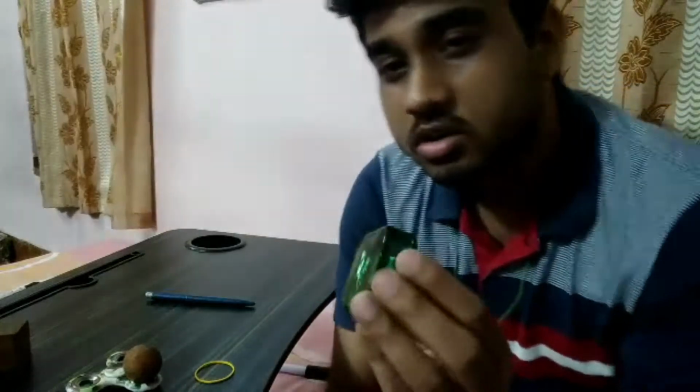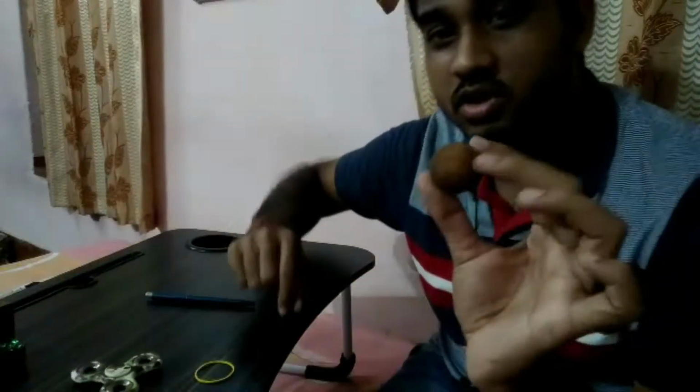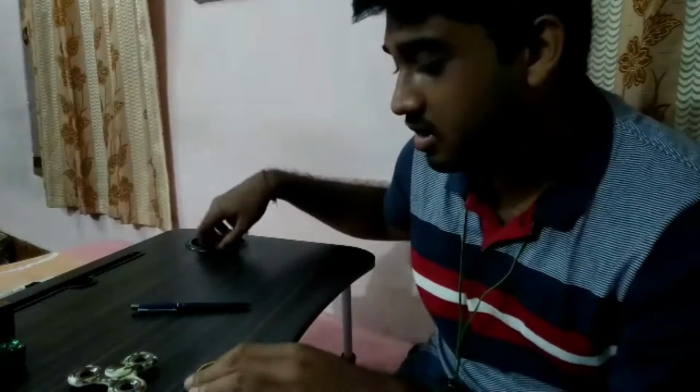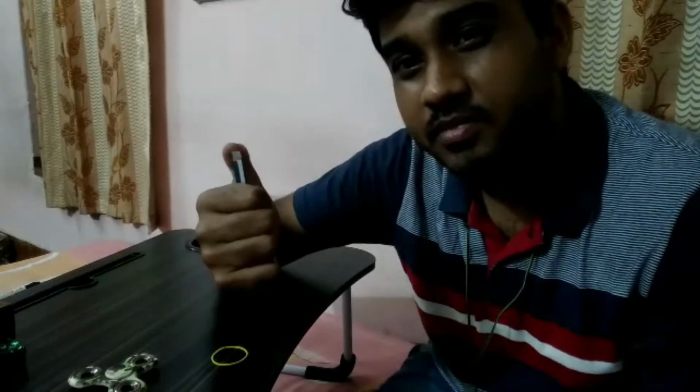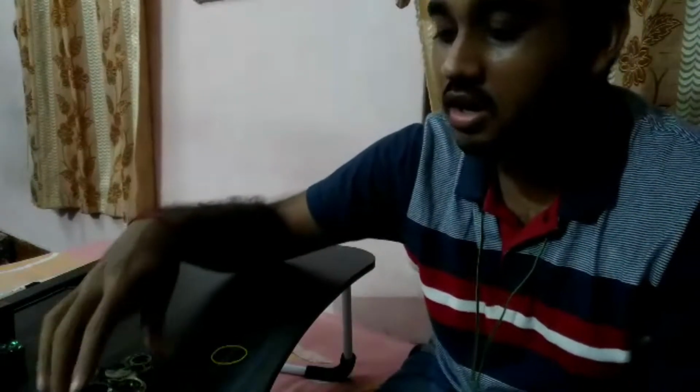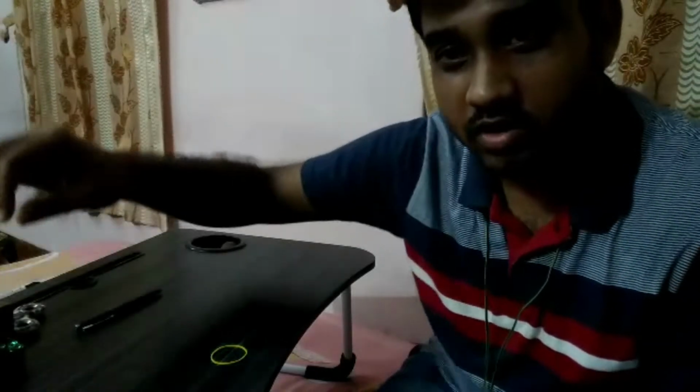There are two blocks which I will use as masses: this is a wooden block and this is a glass block, and the glass is heavier than the wood. There is also one ping pong ball, an elastic band, a pen, and a fidget spinner. So let's start our video.